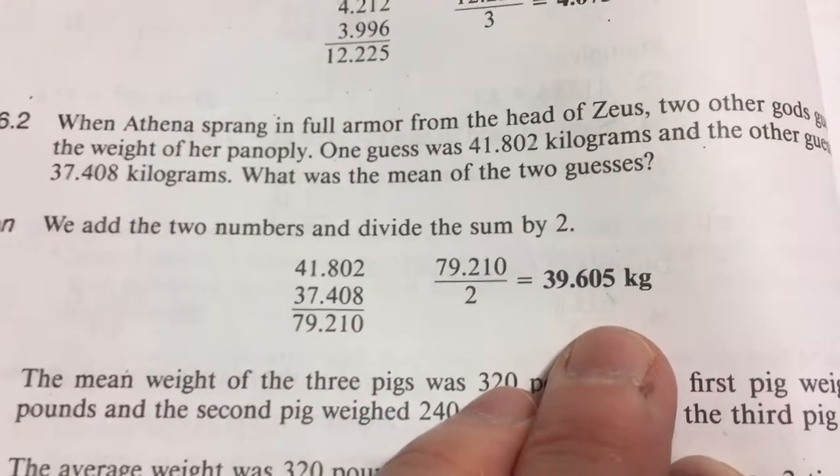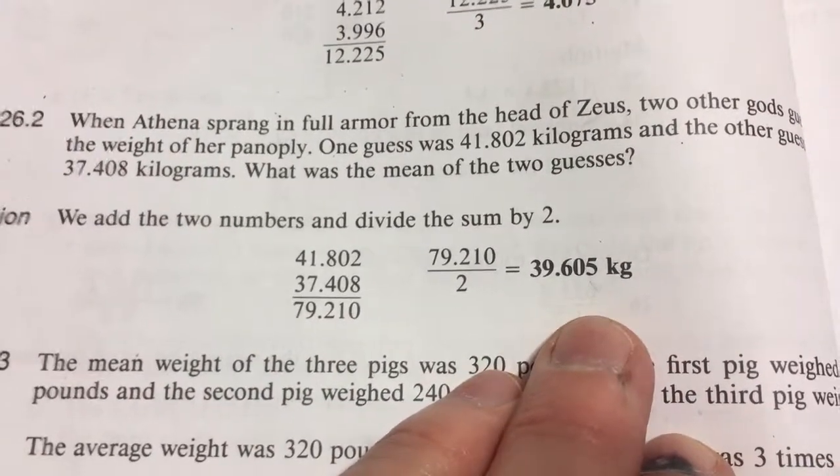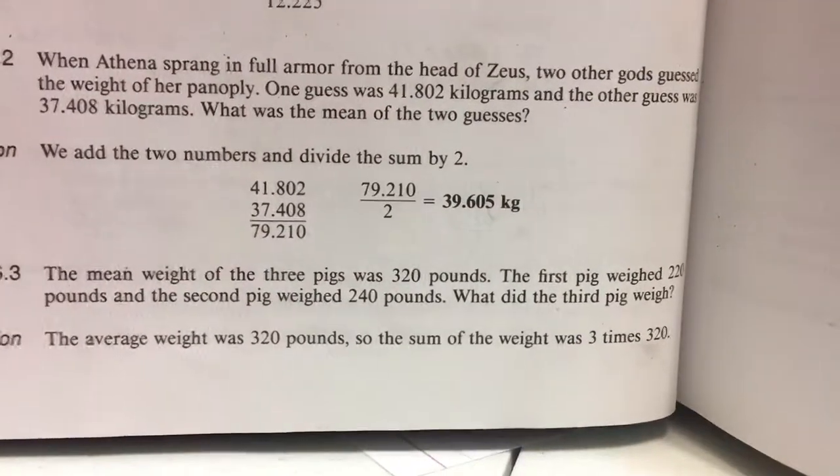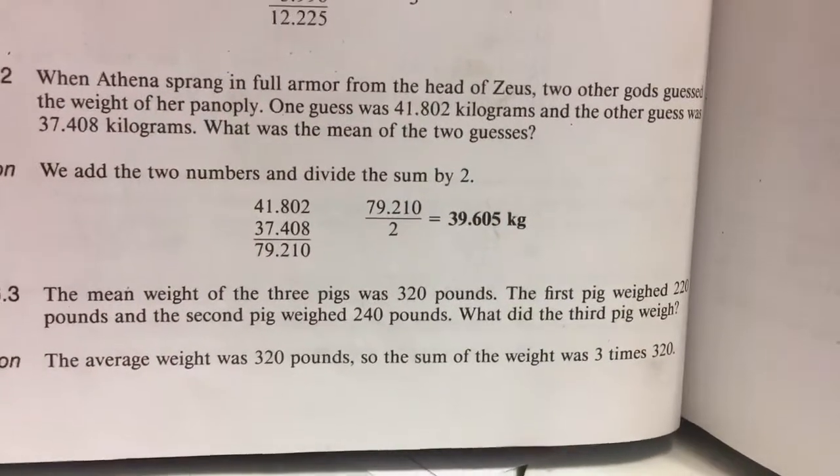So they divided and they got 39.605. So the whole key to finding the mean is to add all of the numbers in question together and divide by the number of numbers you have. Okay, let's read the last problem down here and then we'll do our practice together.